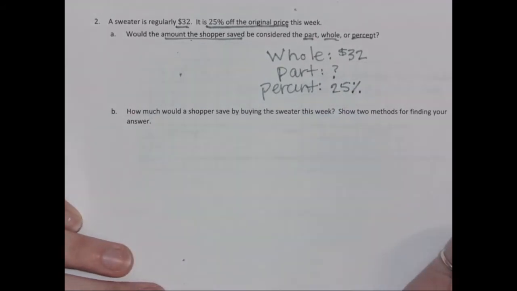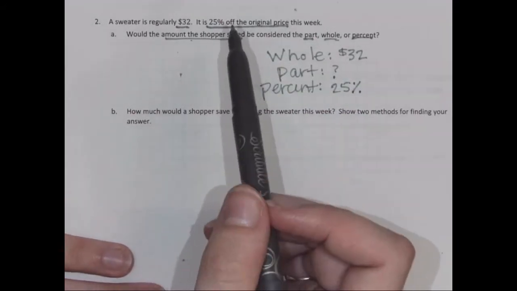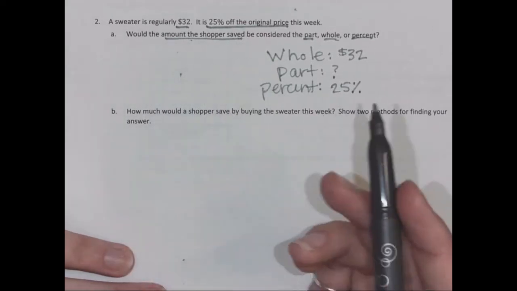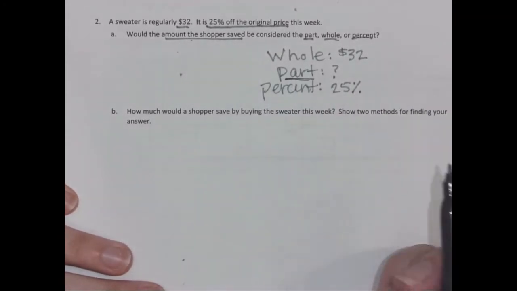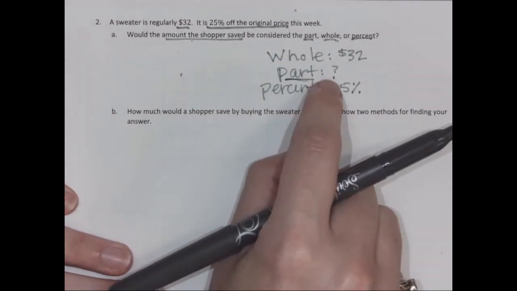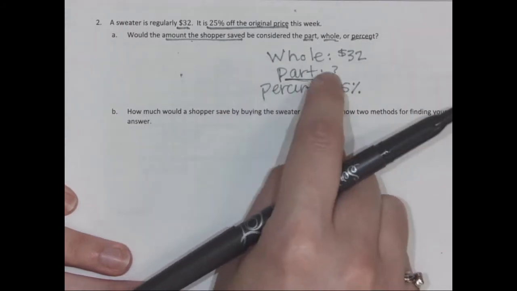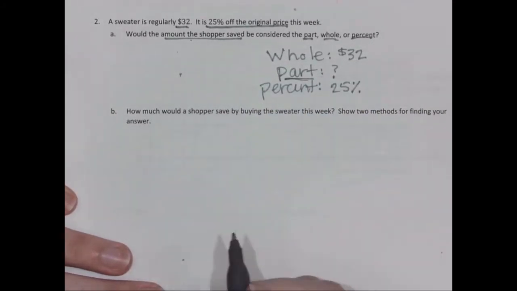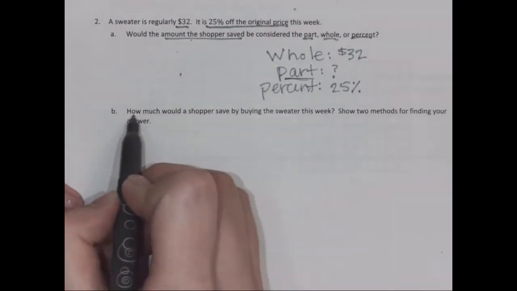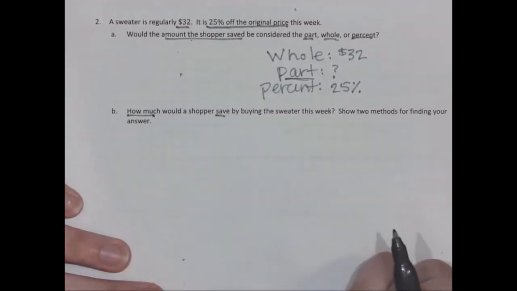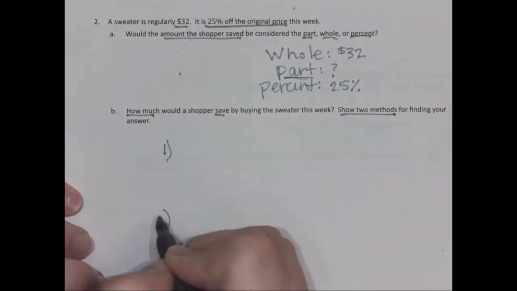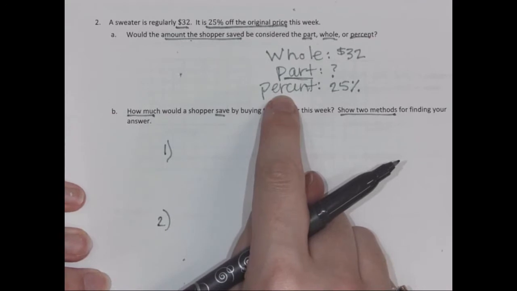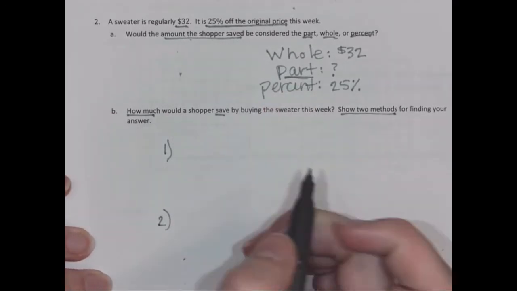So would the amount that the shopper saved be the whole, part, or percent? The part, exactly, the part. What the question is asking is, how much is 25% of $32? So how much would that shopper save by buying the sweater this week? And we need to show 2 methods. So again, 1 and 2. We have written what we know. We have labeled it. Let's solve it mathematically first.